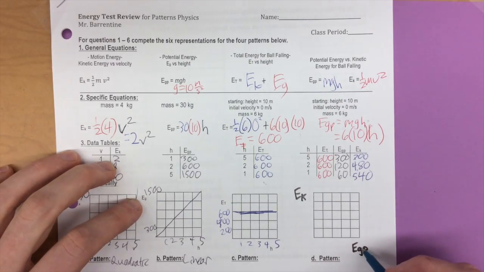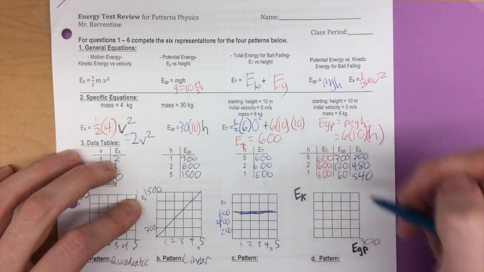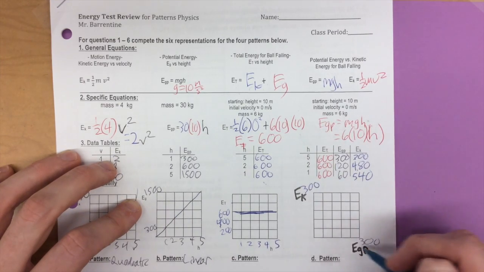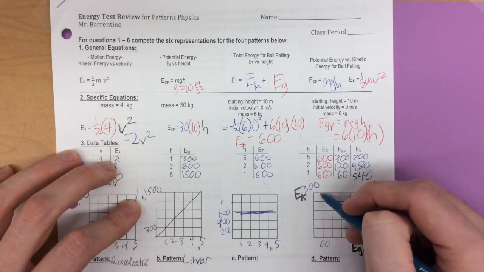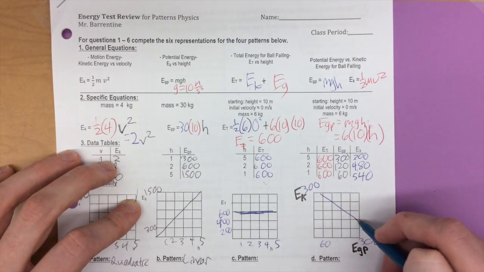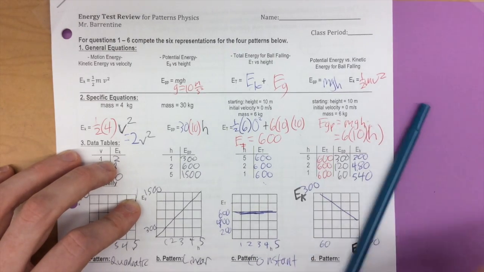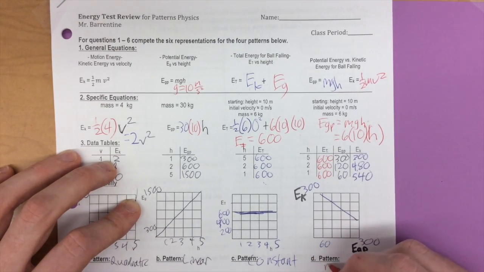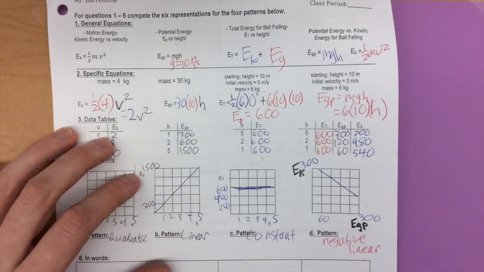And so when we graph EGP, again, we go to our biggest value, 300. Biggest value over here, 300. Divided by 5 is 60 each. And when we graph this, we're actually going to get an inverse line here. So our pattern here is constant. And our pattern here is negative linear. It's not inverse, actually, because it's not the curve, but it is negative linear.